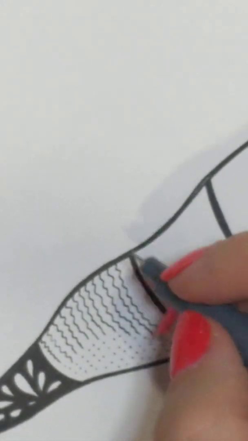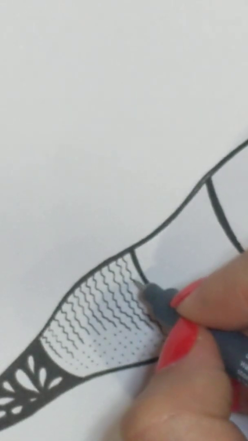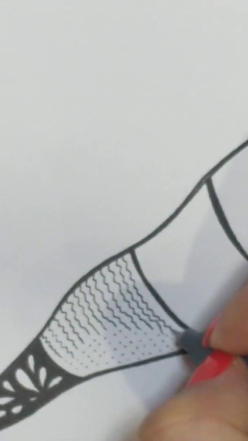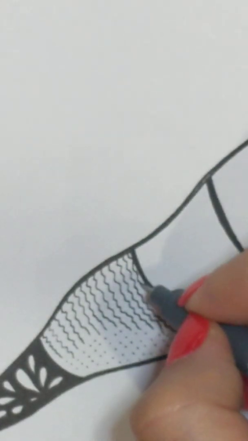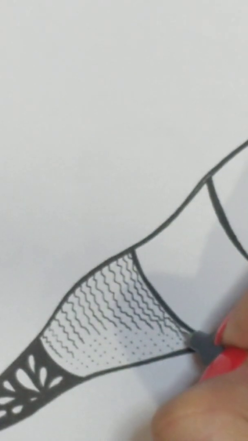You can kind of make mistakes and nobody's really going to know, because the patterns themselves are so distracting, right? Our eyes bounce back and forth so many times that nobody's really going to notice the patterns or if you make a certain mistake. So I'm taking my time, making sure I'm following through on my pattern.